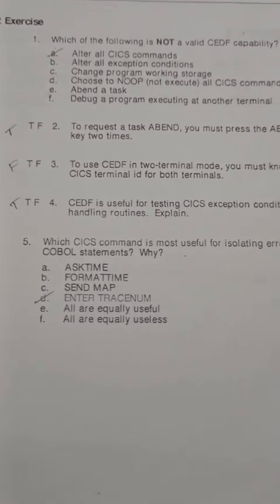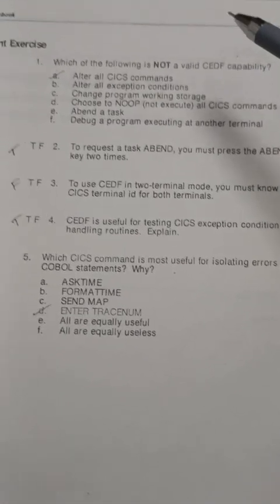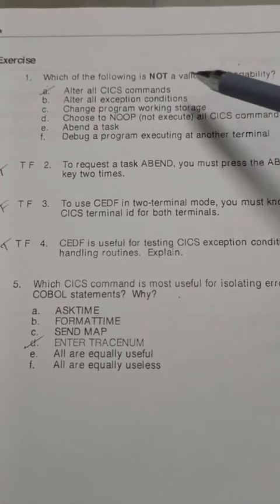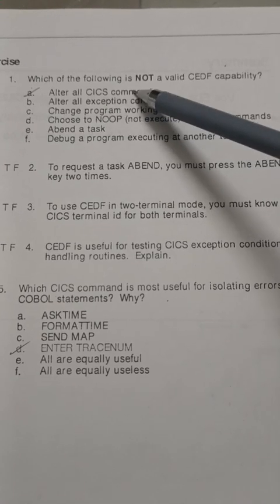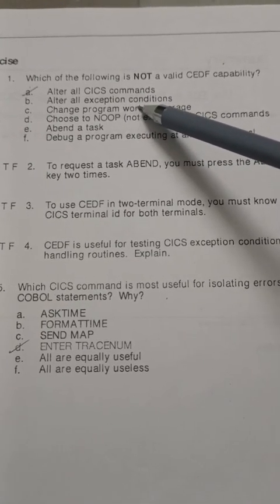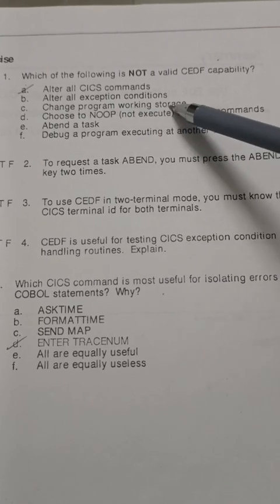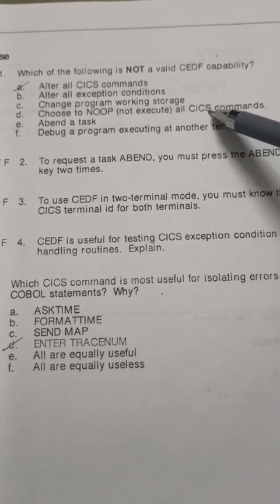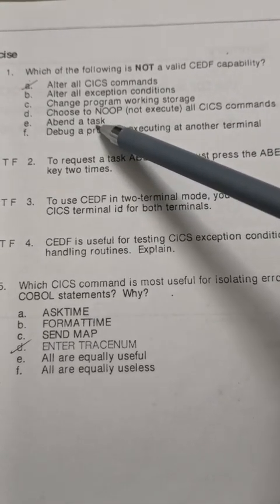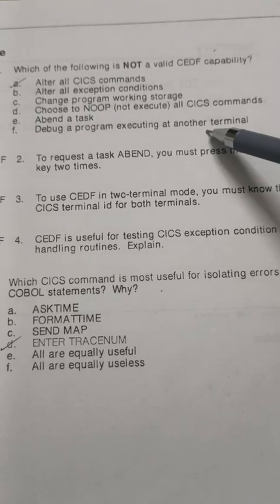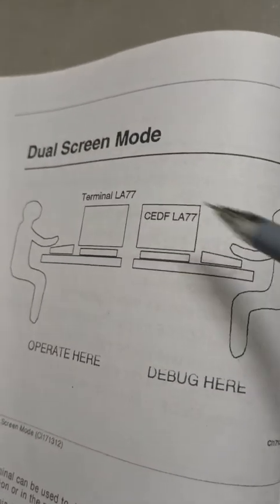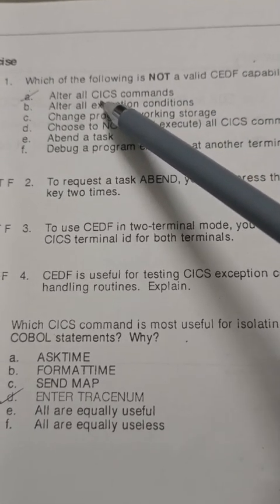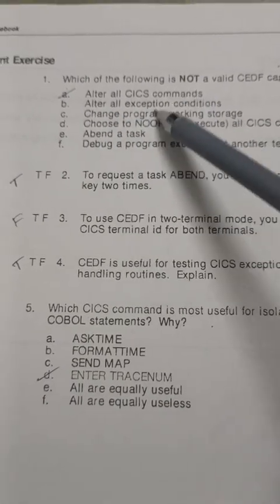That's all guys for the CEDF overview, and we can see some questions. Which of the following is not a valid CEDF capability? We can alter all exception conditions and change the program working storage. We have seen how to change working storage, and choosing NOP means not to execute the CICS command. We can abandon a task, and debug a program executing in another terminal, the dual screen mode. This means we can do all operations except altering all CICS commands. So this is not valid here.